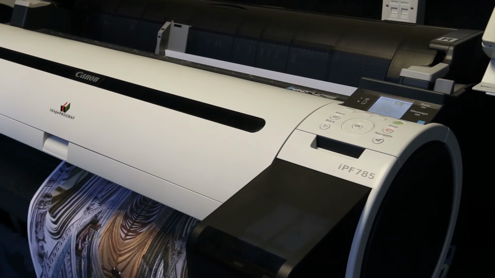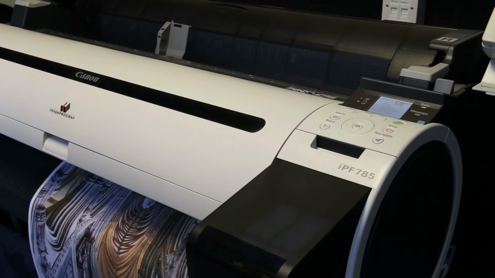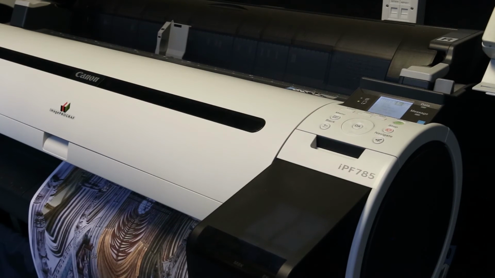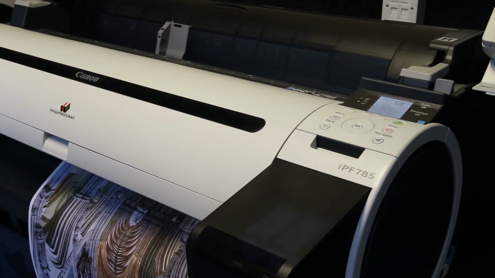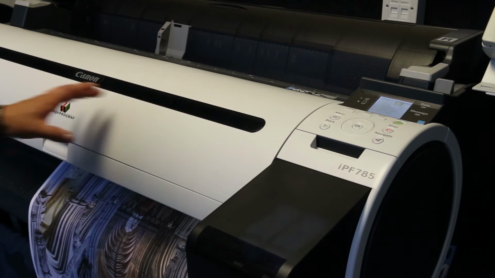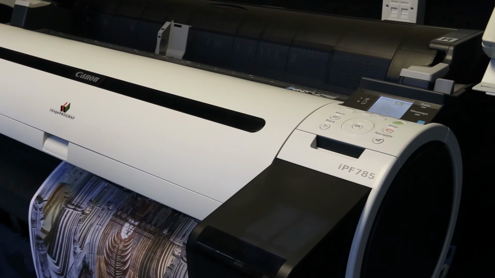So this is a portrait print. What we'll do next is the same setup, but just make sure that a landscape print comes out using the same methodology. So I'm pretty sure we're nearly done there. It's pretty near the end of the print.